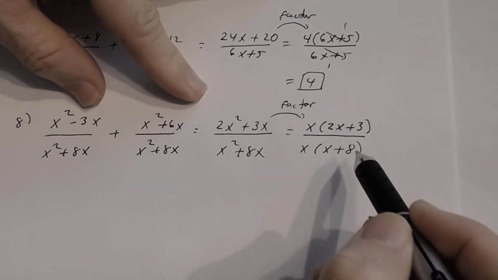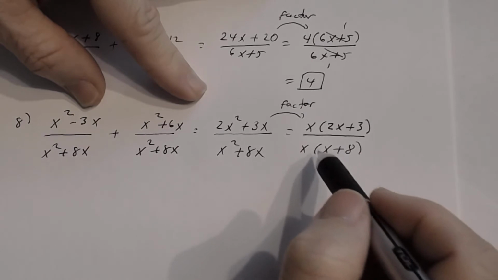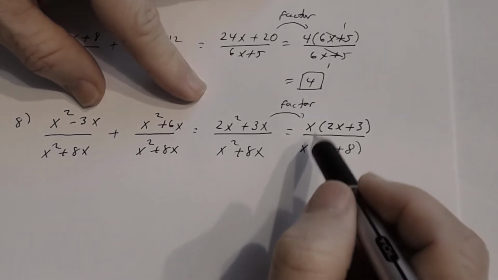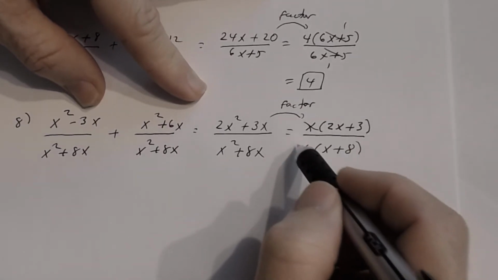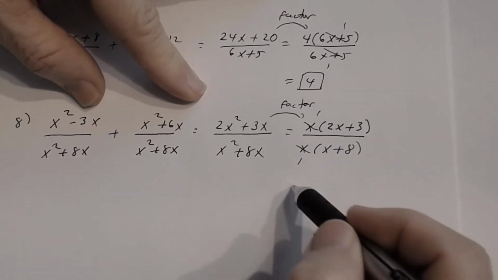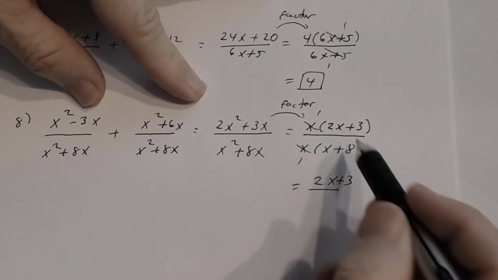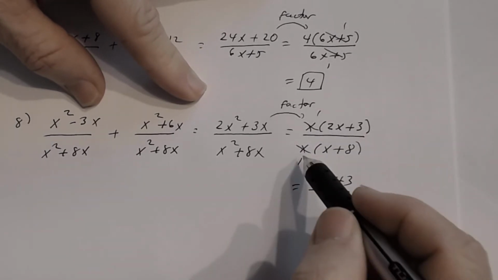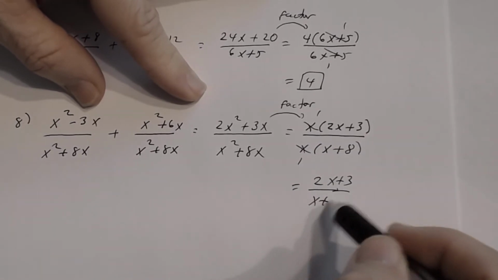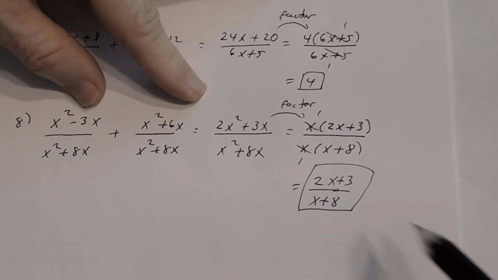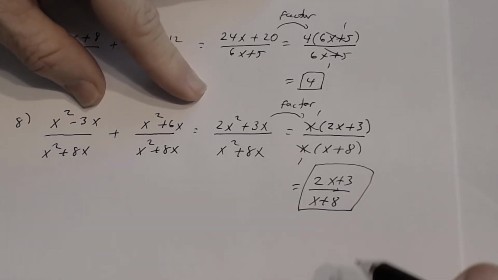Once you get to that point, then you reduce your common factors, and I have some common factors I can reduce. It's only these factors of that. So those will divide out, and you're left with an answer of 2x plus 3, because 1 times 2x plus 3 is 2x plus 3, divided by 1 times x plus 8 is x plus 8. So leave your answer like that. There's your answer. Okay? You can't do anything else.